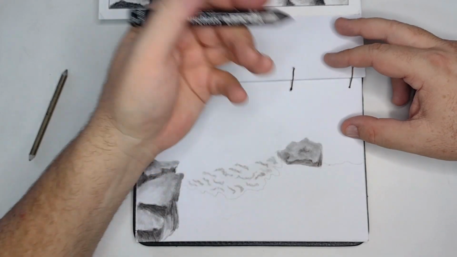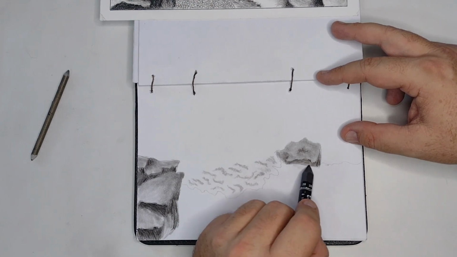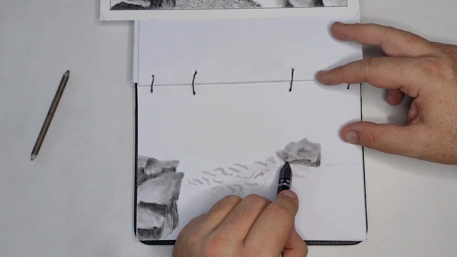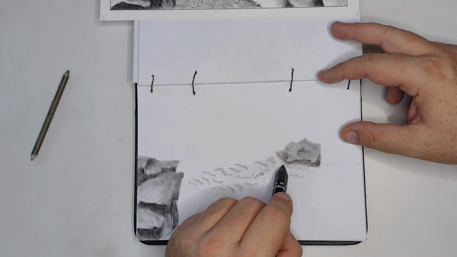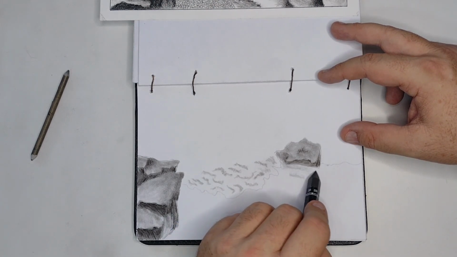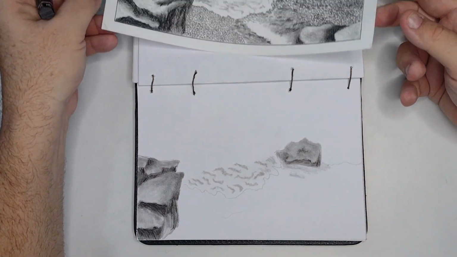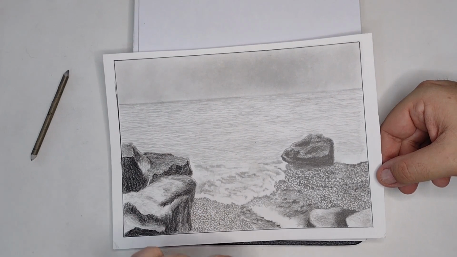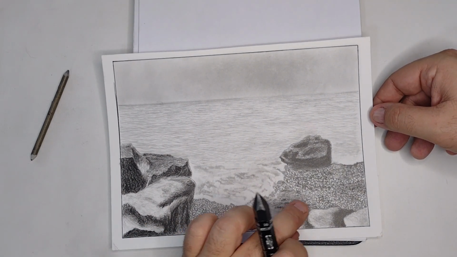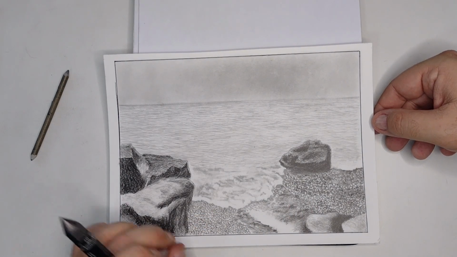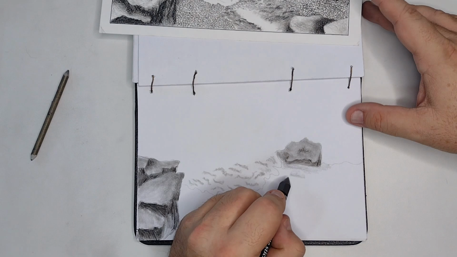So, for example, if I create something here, on my drawing I did some very small rocks, and here I will reproduce something similar.